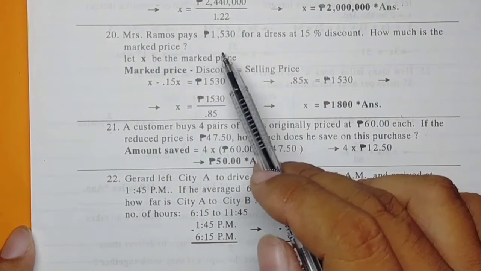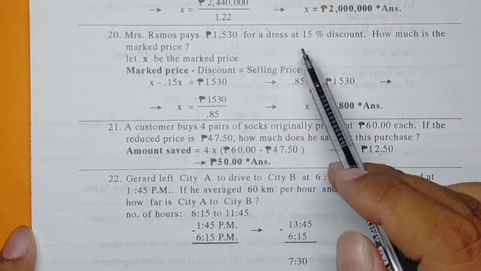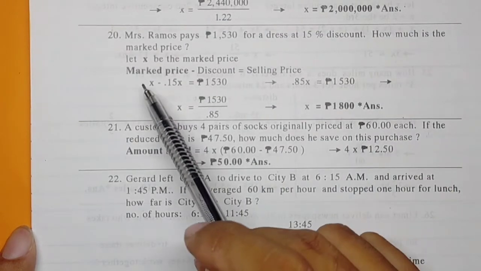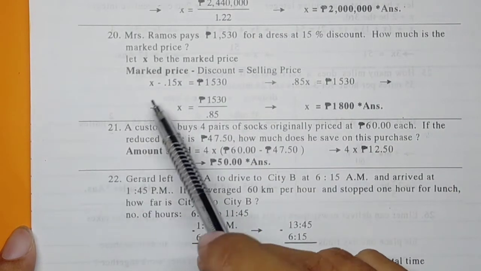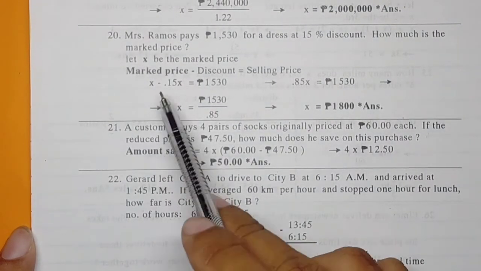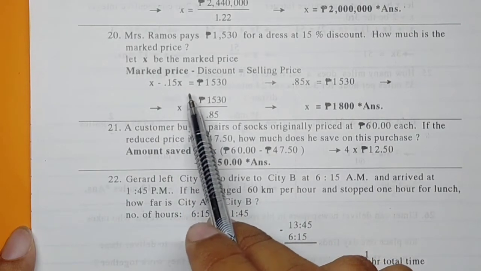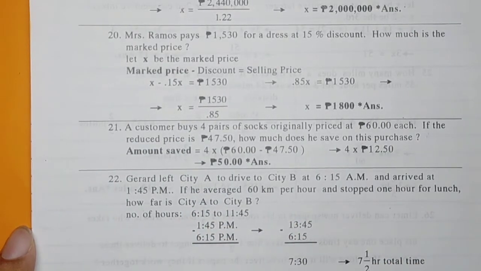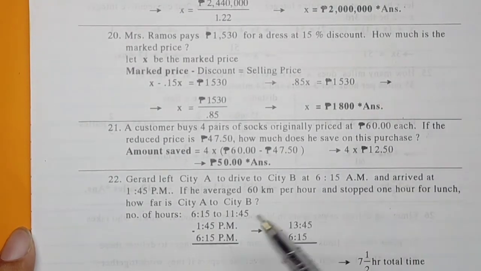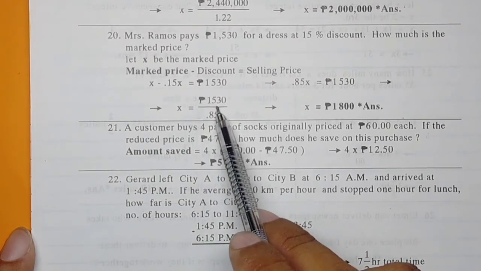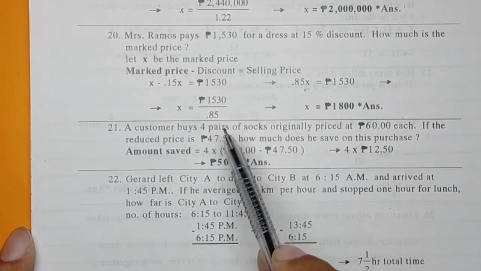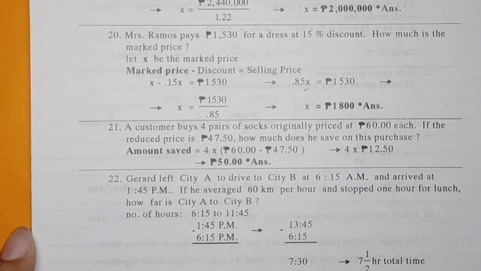Mrs. Ramos pays 1,530 pesos for a dress at 15% discount. How much is the mark price? So again, let X be the mark price. So mark price minus discount is equal to the selling price. Okay. Therefore, X minus 0.15 of X is equal to 1,530 pesos. Therefore, 0.85X is equal to 1,530 pesos. Therefore, X is equal to 1,530 pesos. This one goes down to the denominator. They divide by 0.85. The result is 1,800 pesos.